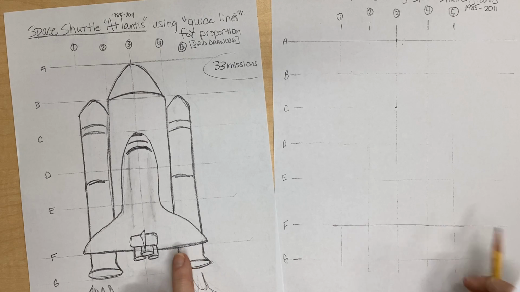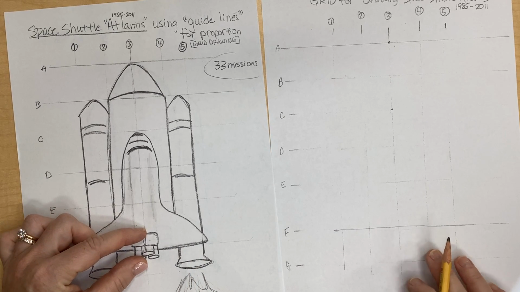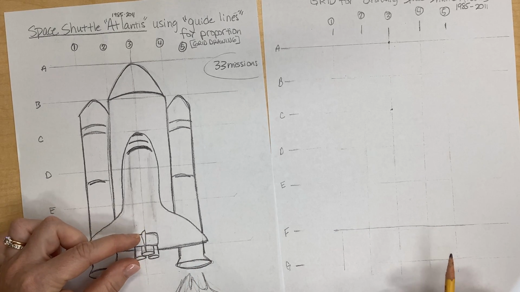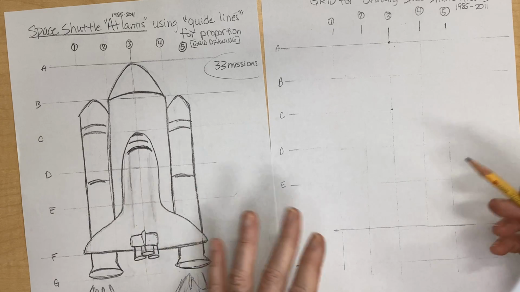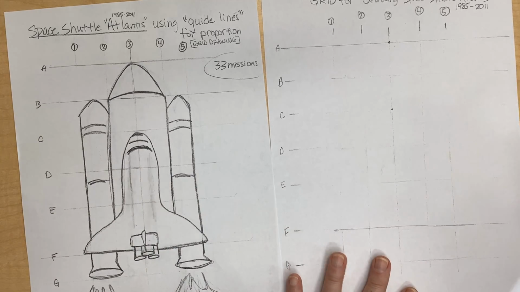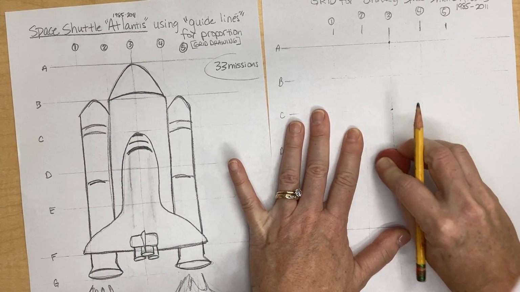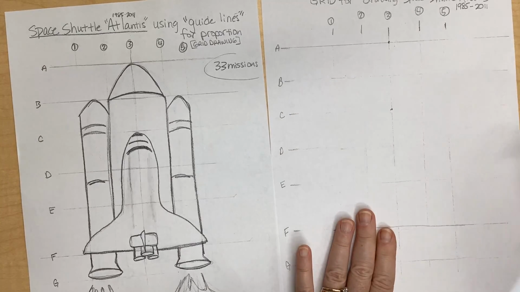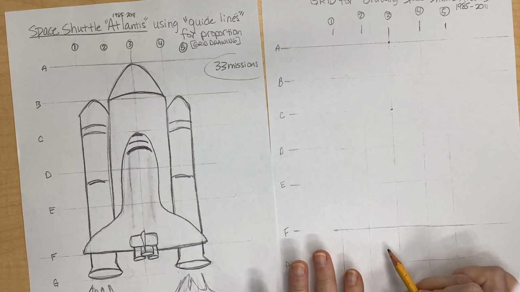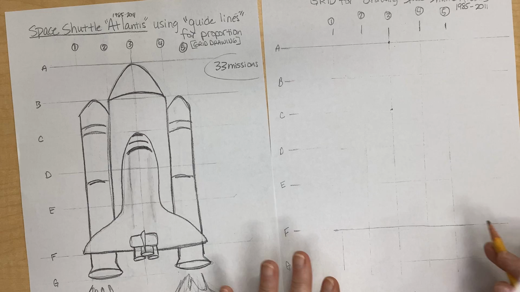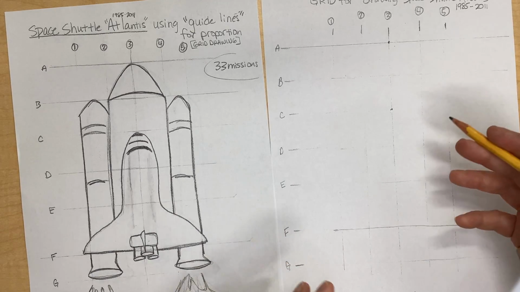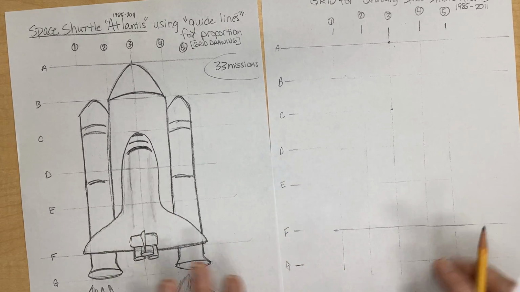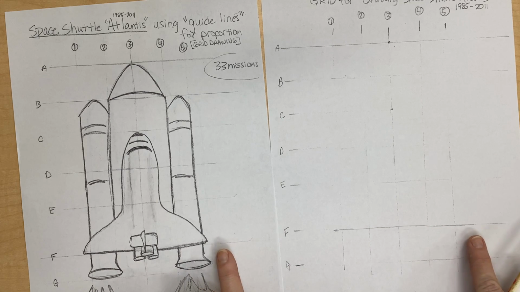This is the bottom. Now you'll see we are going to draw some engines here, but right now I just drew a line straight across. It's important for you to learn how to draw light, to draw super light so that you can easily erase and no longer see your lines. That's the goal in this, is to draw very light, and then we will refine our drawing at the end. So there's my line.